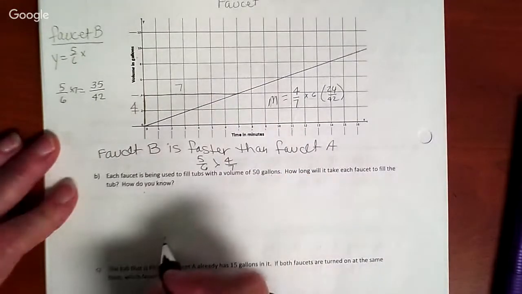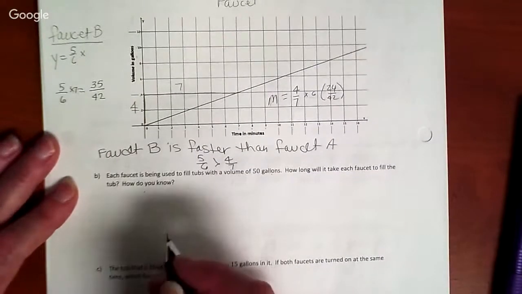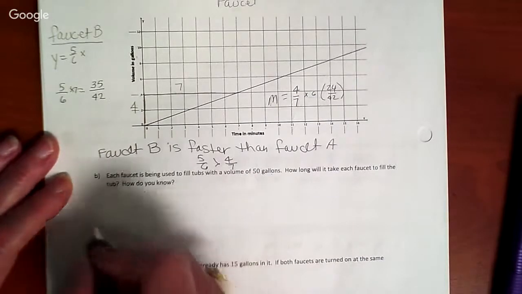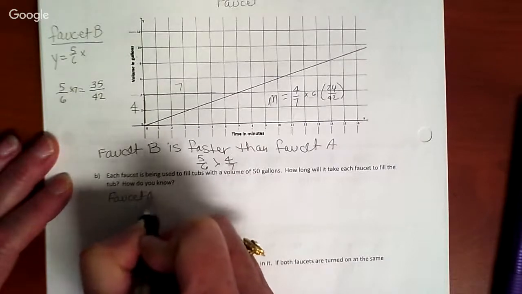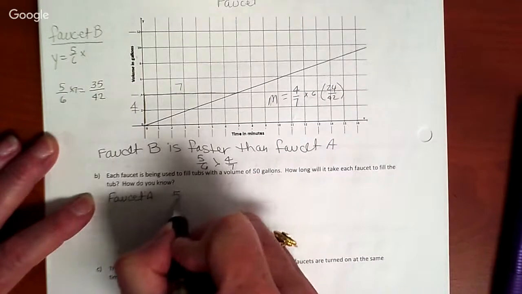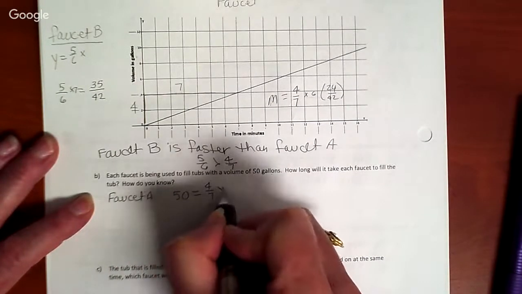So now to answer part B, we have to substitute in for the 50 gallons and figure out which one is going to be faster. Okay, so faucet A, we have 50 equals 4/7x.